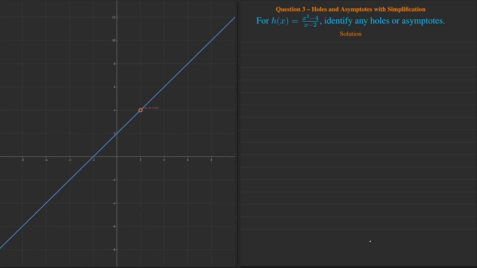We have our third question here, and it says, for h of x, which is equal to x squared minus 4 all over x minus 2, we have to identify the holes or the asymptotes. Depending on your analysis, you'd have to tell us whether or not they are holes or whatever it is. So we have our h of x, which is equal to x squared minus 4 all over x minus 2. This is what we have.